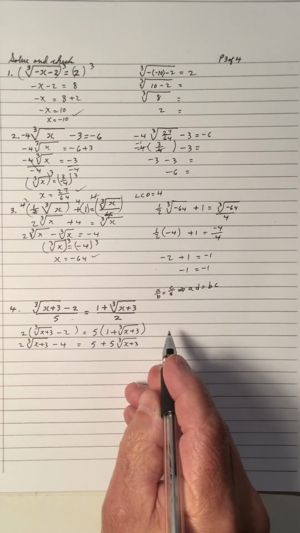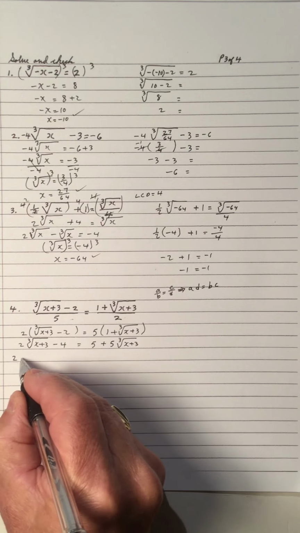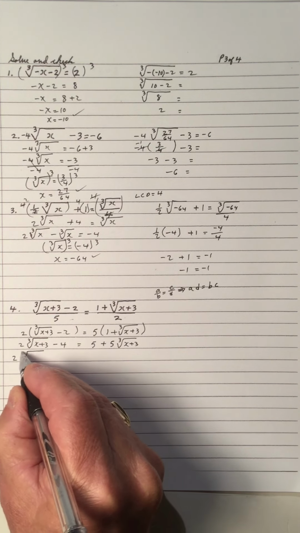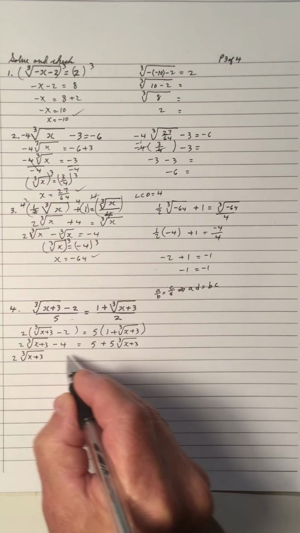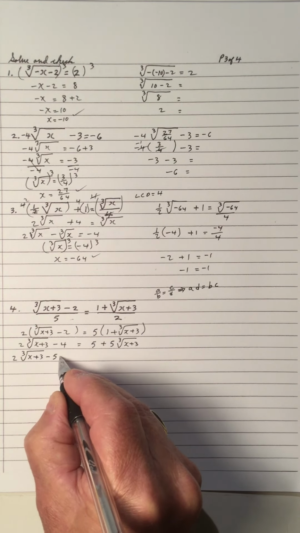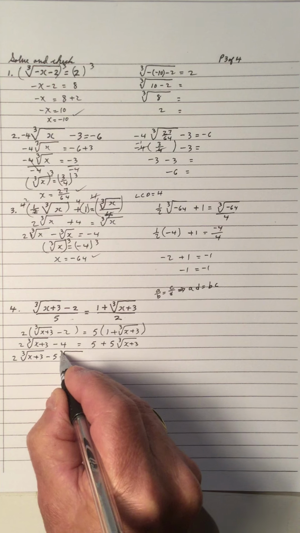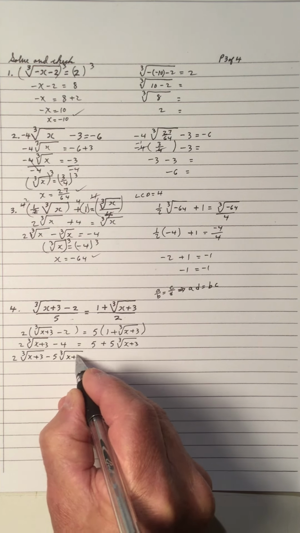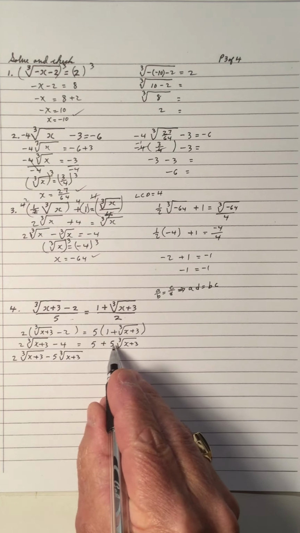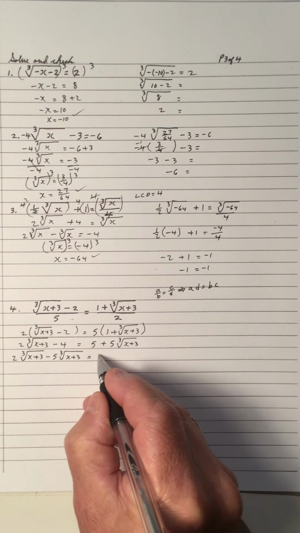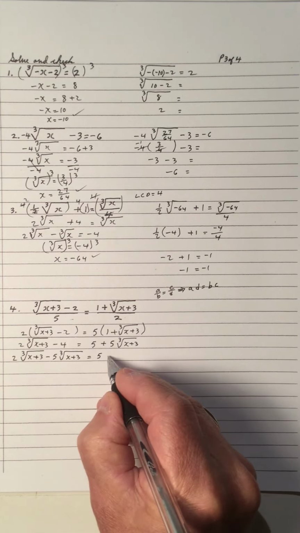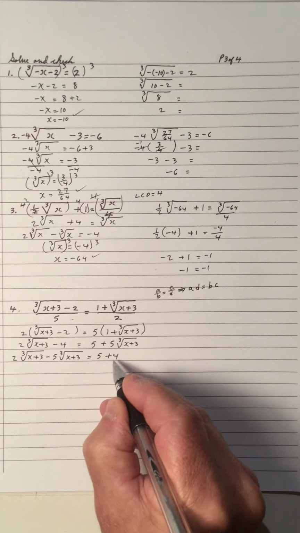Now we'll isolate the roots. So it's 2 cube root of x plus 3 minus 5 cube root of x plus 3. So move the 5 times cube root of x plus 3 over, and we'll move the 4 to the right side, make it positive.